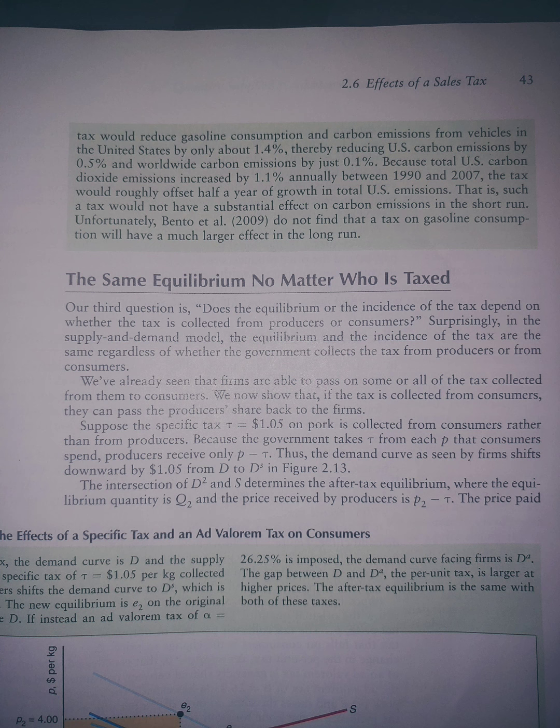Such a tax would not have a substantial effect on carbon emissions in the short run. Unfortunately, Bento et al. 2009 do not find that a tax on gasoline consumption will have a much larger effect in the long run.